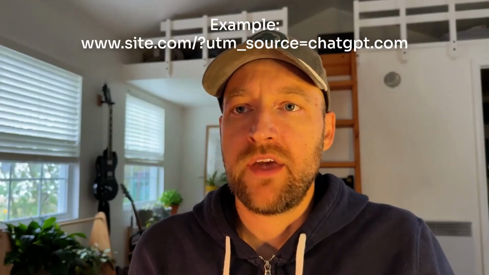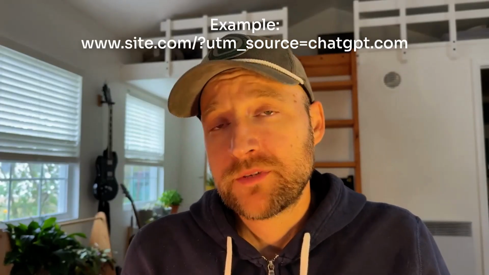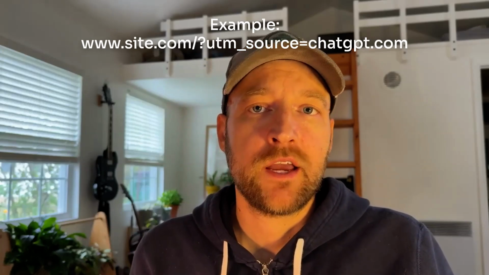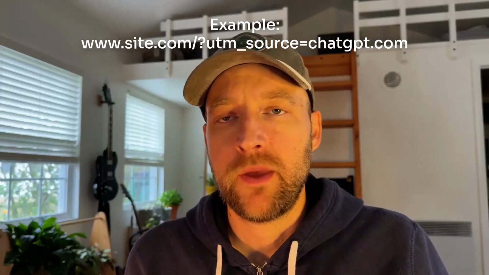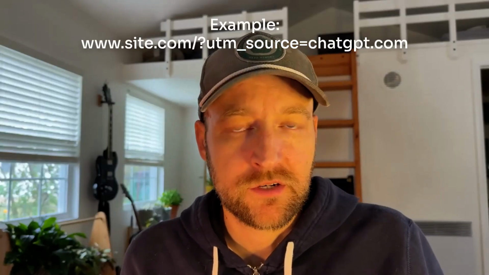What that means is that any link that you copy and paste out of ChatGPT is going to have this little bit of code at the end of the link called a UTM parameter that will be an indicator that you did get the link from ChatGPT. For website owners, these UTM parameters are actually really great. It tells you that your website was recommended or referred via ChatGPT, and that is good information to know.